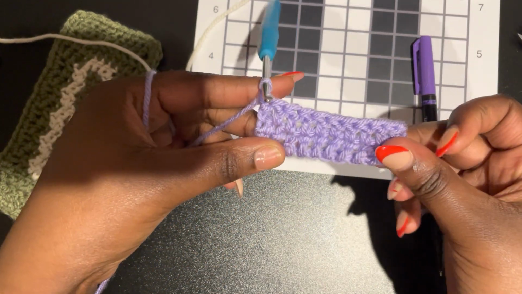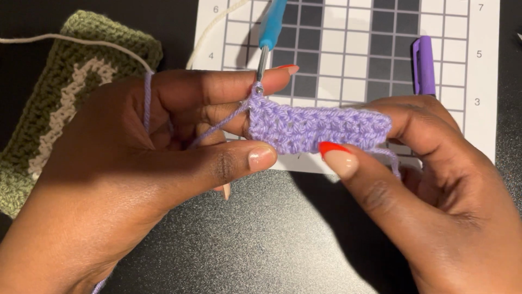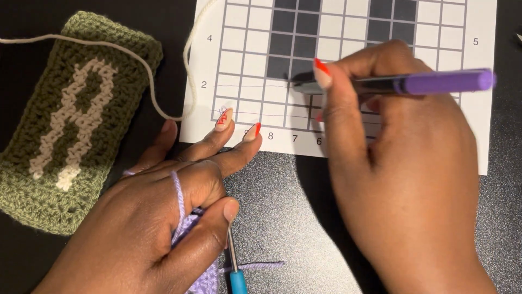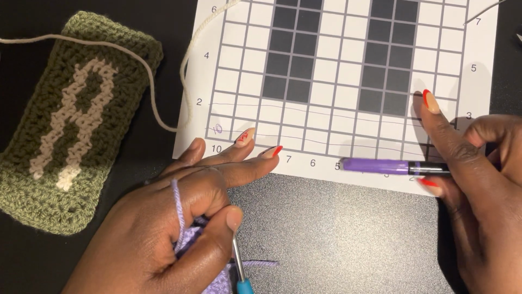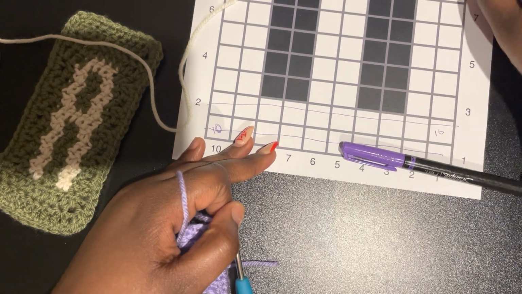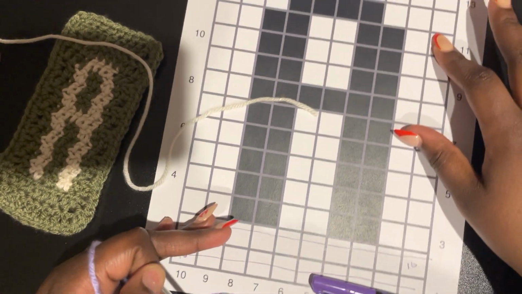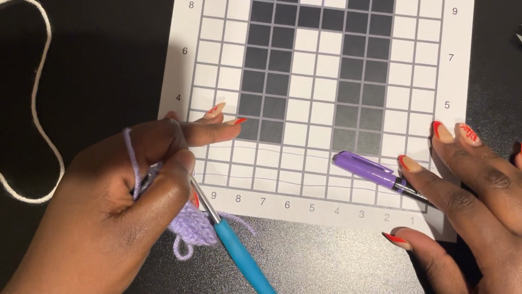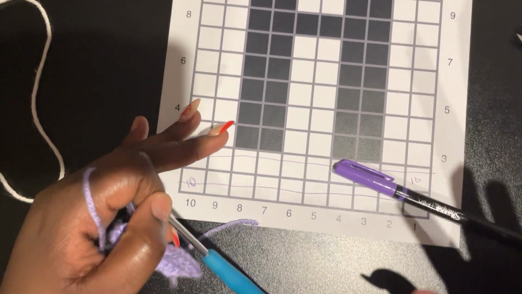So this completes the first 2 rows. So you have 10 here and you have 10 here. So now this row is complete. Now for the next 10 rows, we're going to be working this letter A, right? So this is where things get a little tricky, but it's really not that hard. So I'm going to try to explain it the best way I can and as slow as I can.